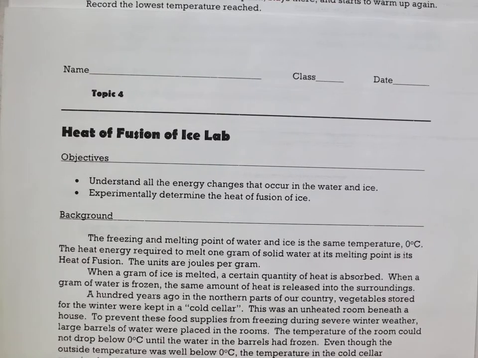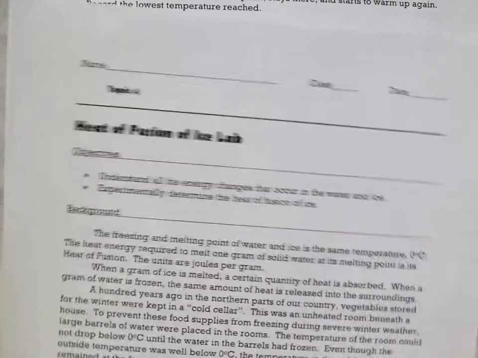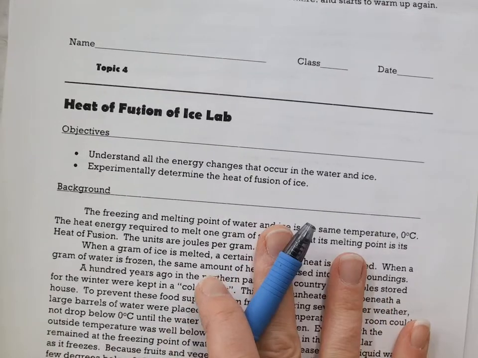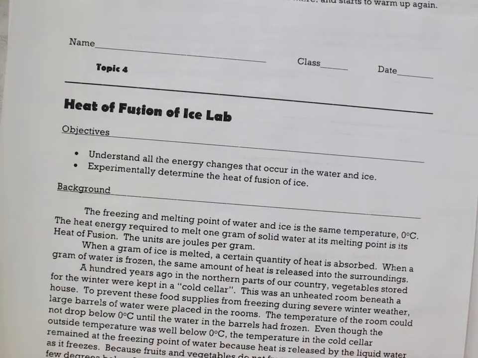There is another video where I show the whole lab. And if you are a distance student, that is your data. And if it's only one trial, that's fine. Don't worry. Okay, so heat diffusion of ice lab. I printed out a version so that I could have space to really show you the calculations.